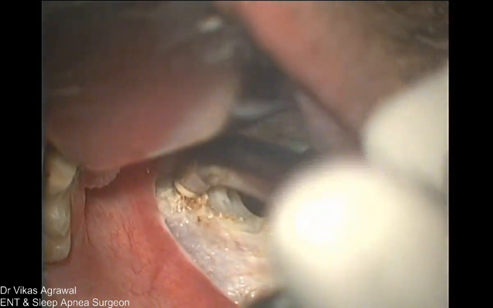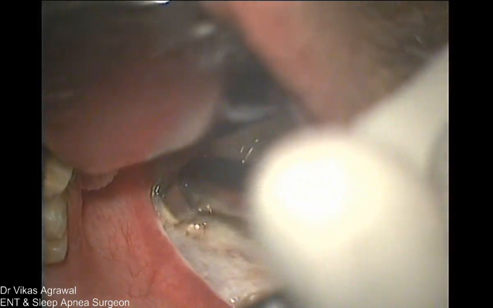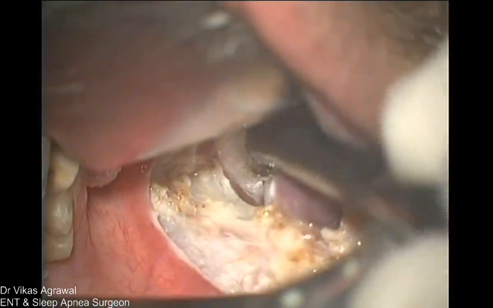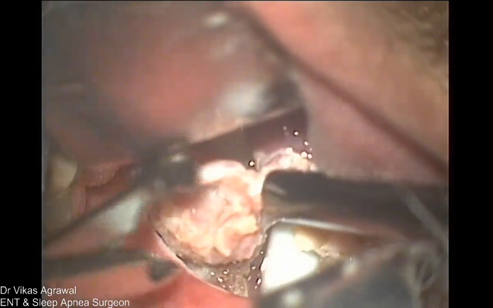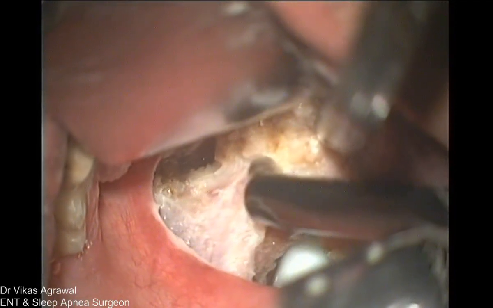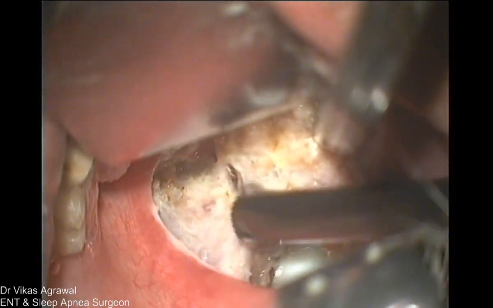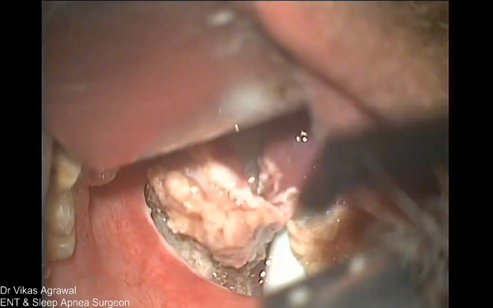Okay? You saw this. This is the lower pole of the tonsil. There is no exposure of the tonsillar artery. And I am coagulating this little bit of tissue which was left there. Now, this was the... One sec. There is still some amount of fascia dissection. Let me complete. Now you can see the nostrils.